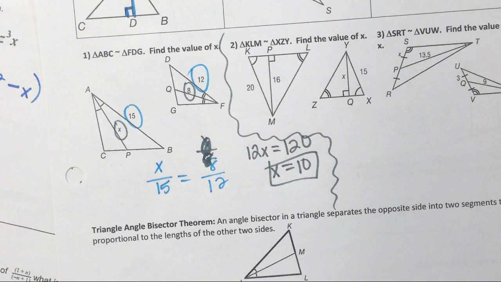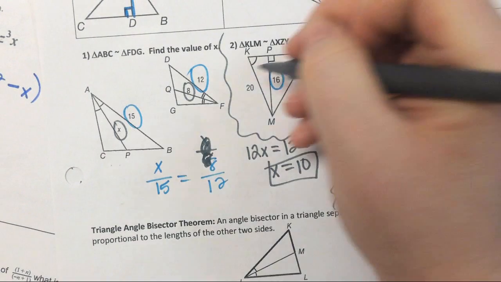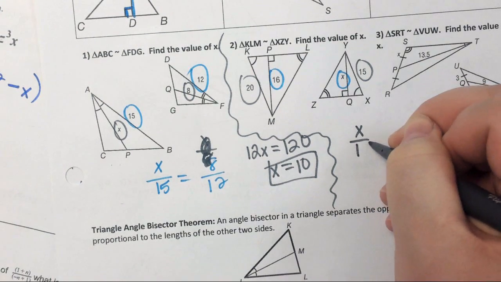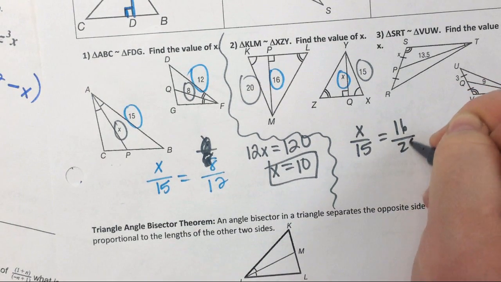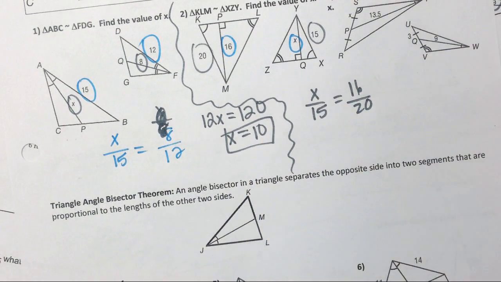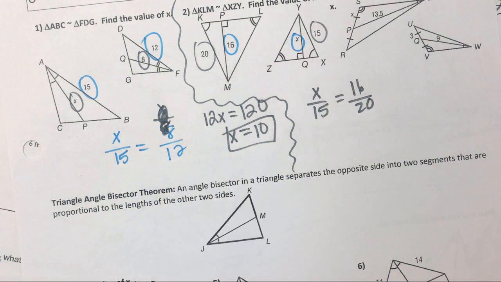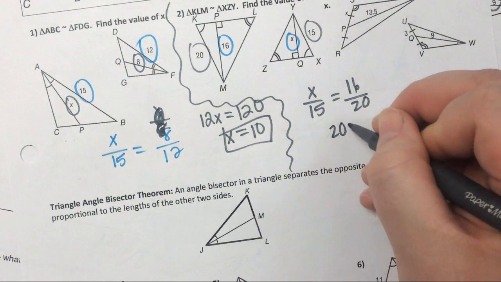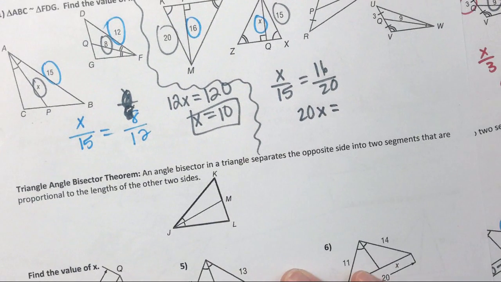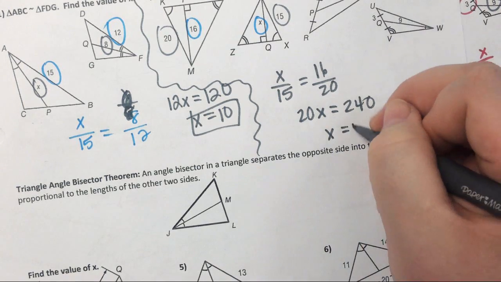Then I need someone from Sabby's group to set up number 2. Thank you, Isaac. Isaac said x over 15 and then 16 over 20. You could have done 16 over 20 equals x over 15. Heck, you could have flipped it and had 20 over 16 equals 15 over x. When you cross multiply, you get 20x equals a number, so x equals 12.